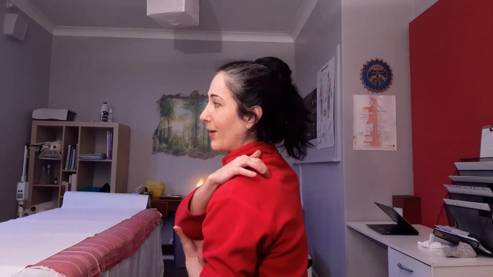And this is the point that so many people complain about, that little spot in here, it's always tender. And we're also going to focus on the front muscles, such as the front scalene muscles of the neck, the sternocleidomastoid, and the pectorals. And we are also going to mention a little bit on the hip flexors.